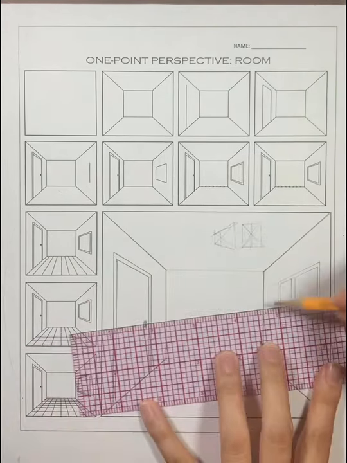There we are, window. Now I'm going to go ahead and erase the whole thing to the point where you can still see it, but you wouldn't bother with drawing those extra guidelines. And I'm just going to clean things up. Craftsmanship does count as a grade, so make sure you make it clean and neat.